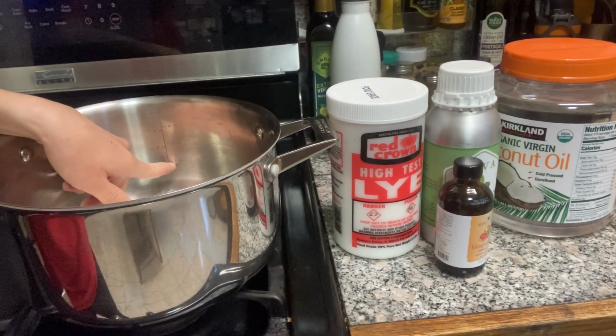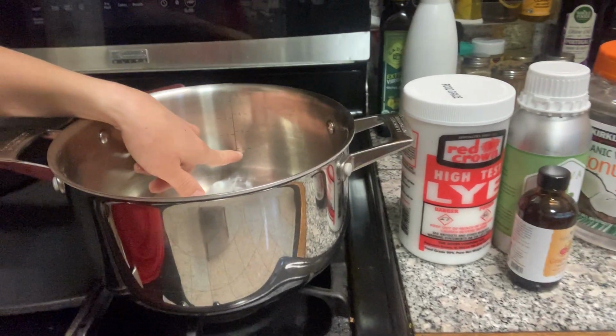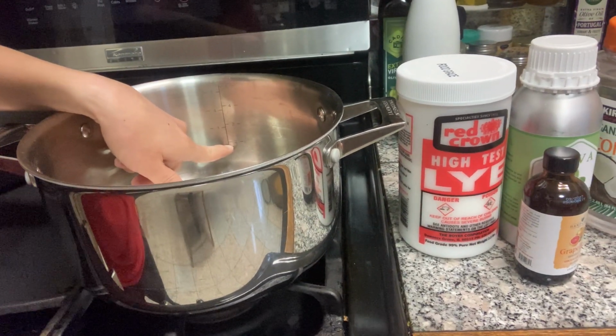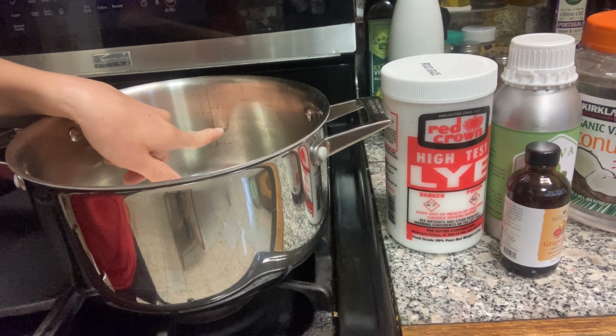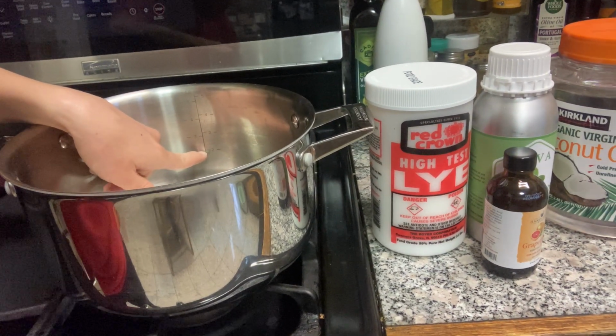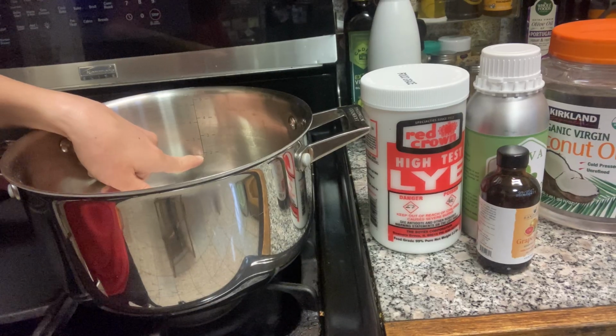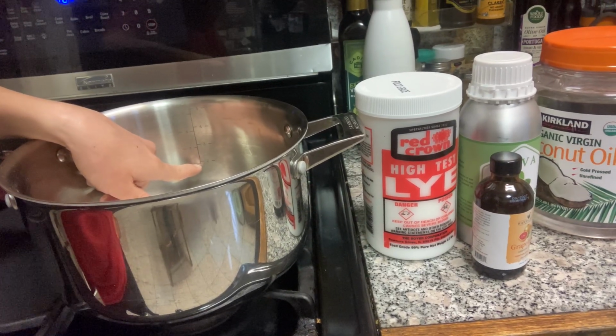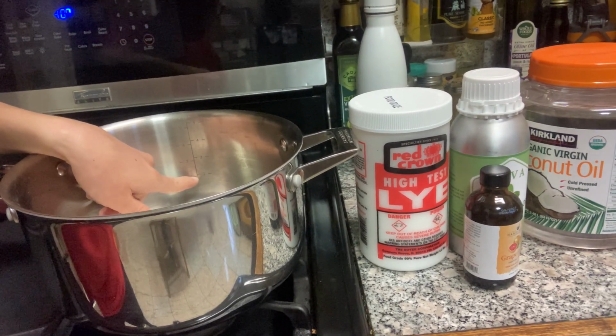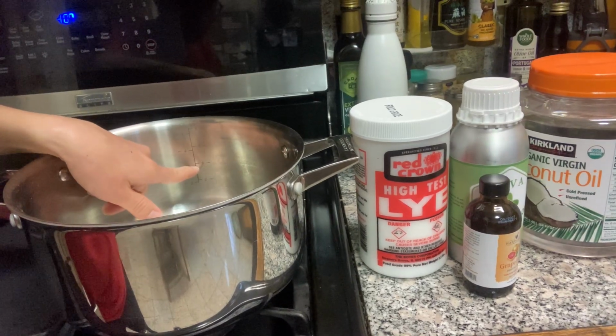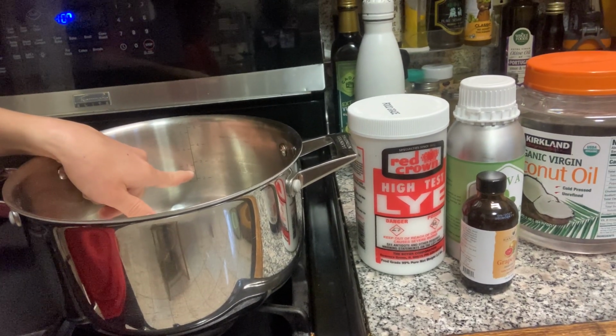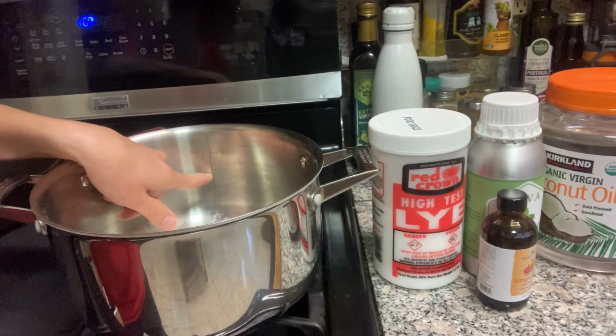So we're gonna do 2 quarts of rice bran oil, and then we'll fill up the rest up to 3 quarts with coconut oil.